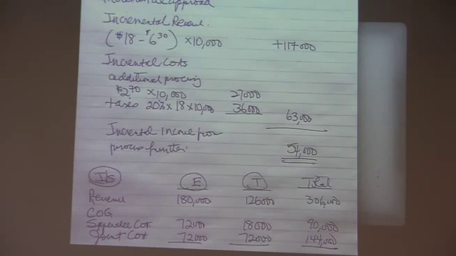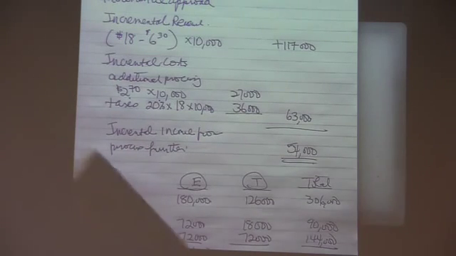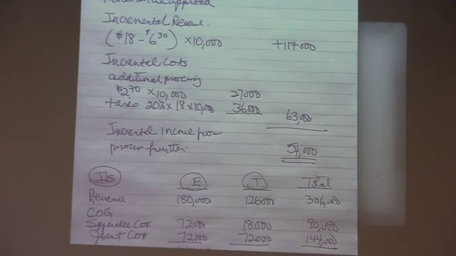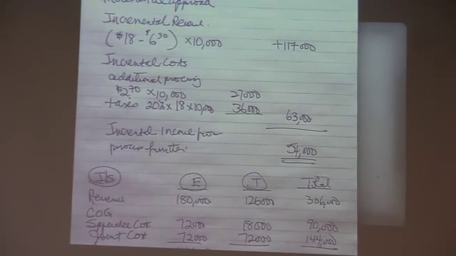Total cost of goods sold is going to be 144, and the profit is going to be $36.